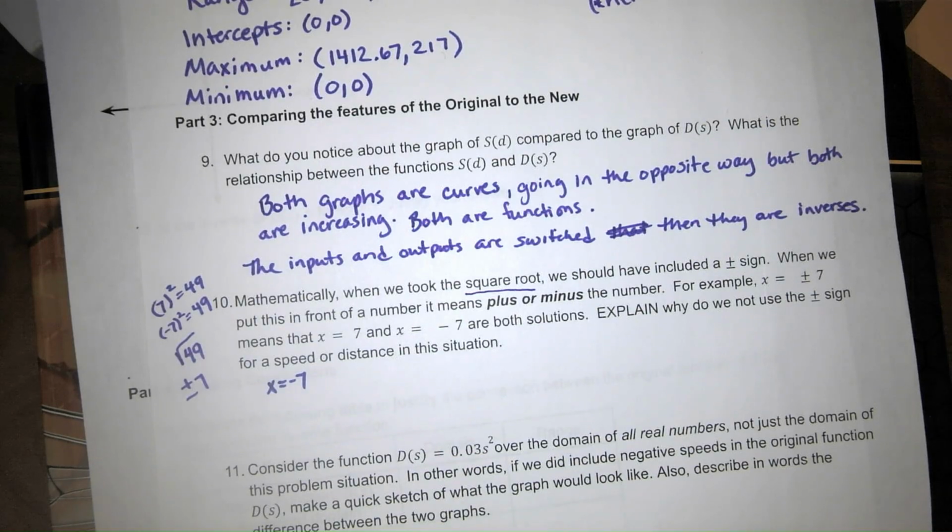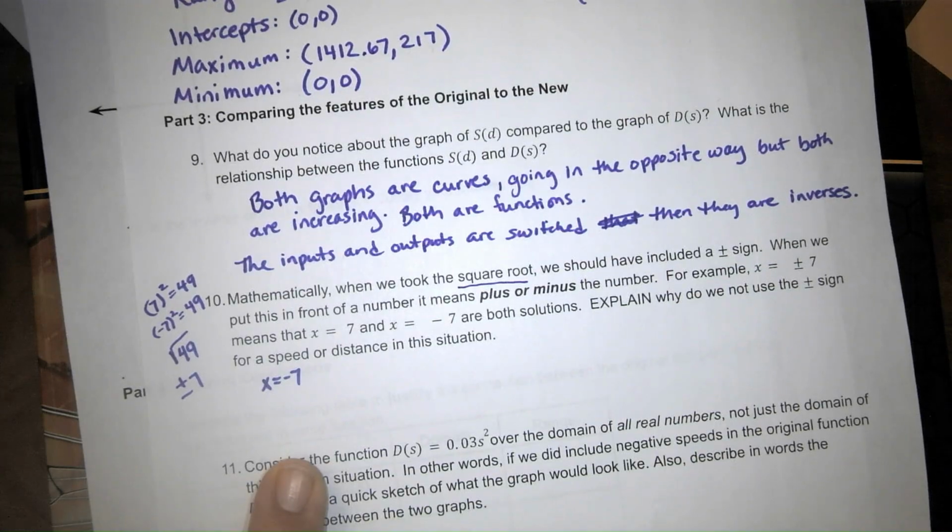So we only looked at from 0 to 217. Numbers higher than 217 weren't in our domain because they're too big. The car can't go that fast. Things smaller than 0 aren't in our domain because they can't go negative amounts of feet or negative amounts of speed. So let me write that down real quick.